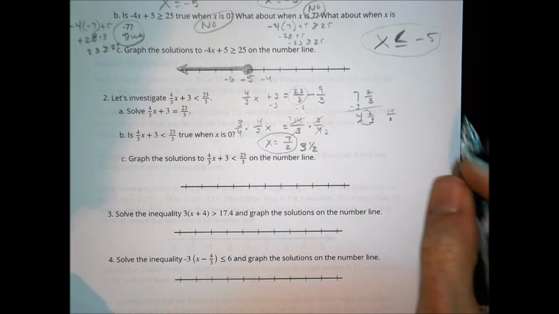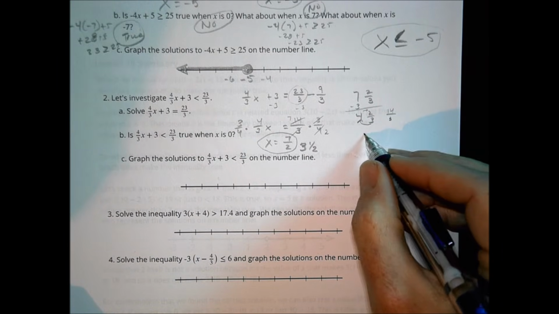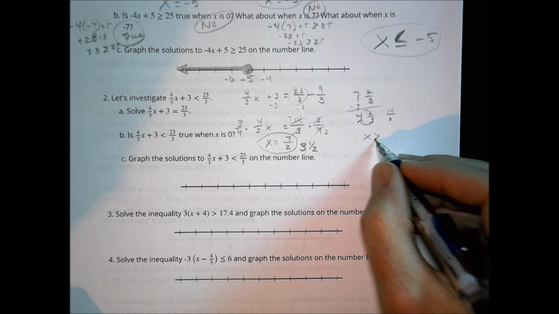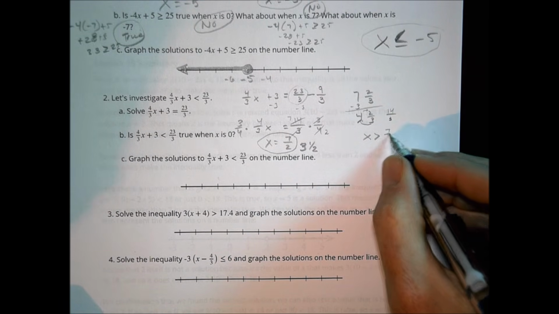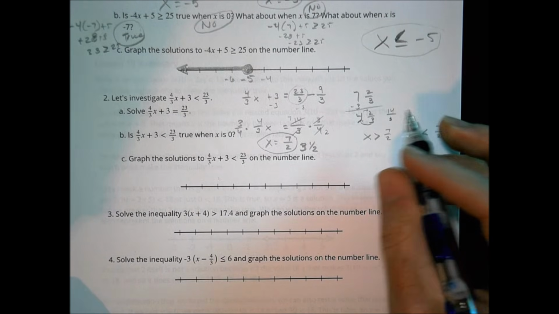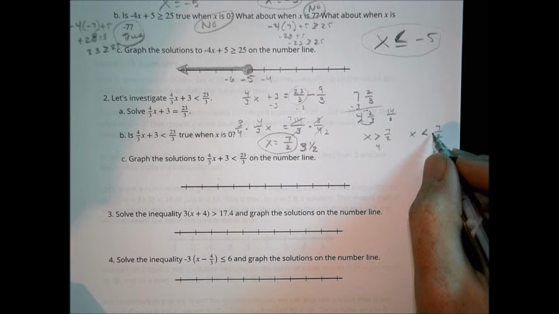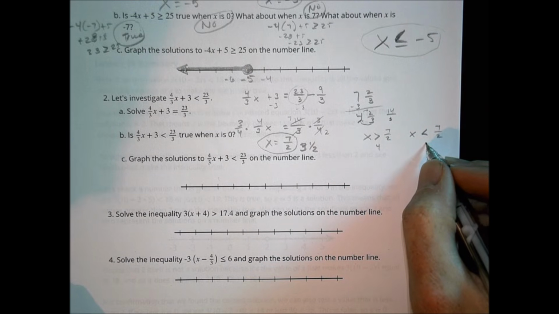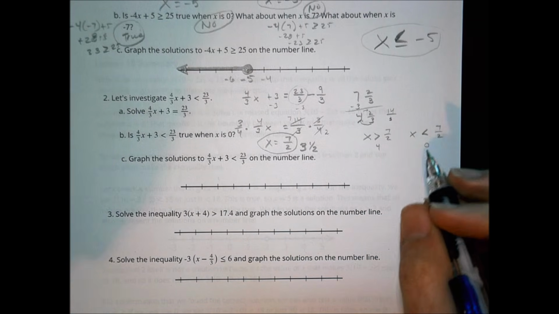So now we have to decide which way it's going to go. Is x going to be greater than 7/2, which is 3.5, or is x going to be less than 7/2? A number greater than 7/2 would be something like 4, and a number less than 7/2 would be something like 0. Okay, so now let's put that back into our inequality to see if it's true when x is equal to 0.